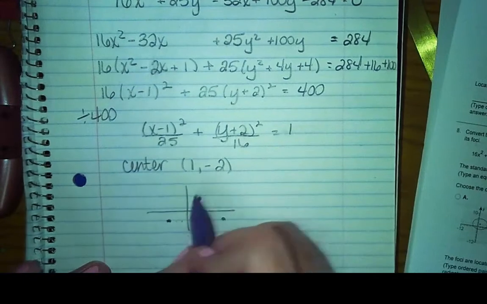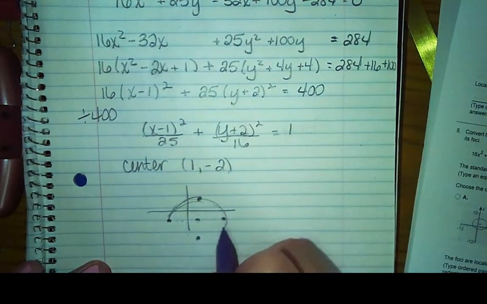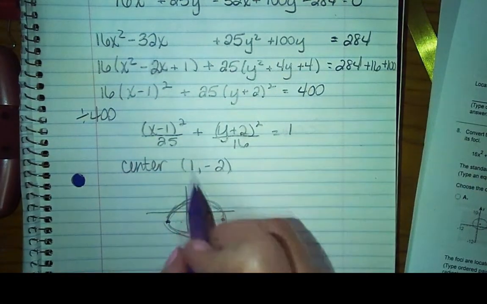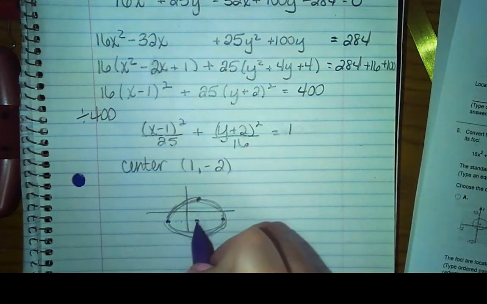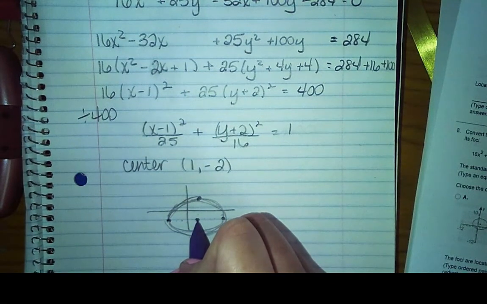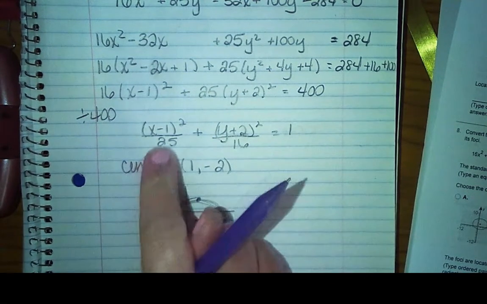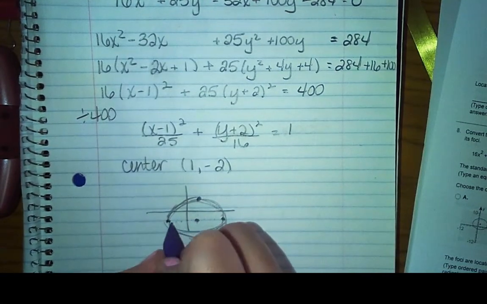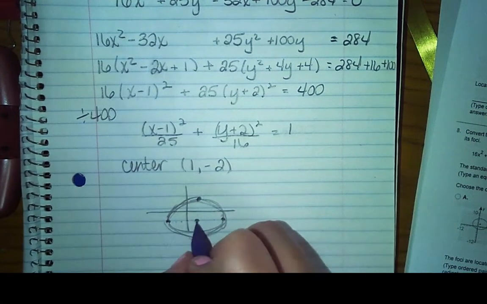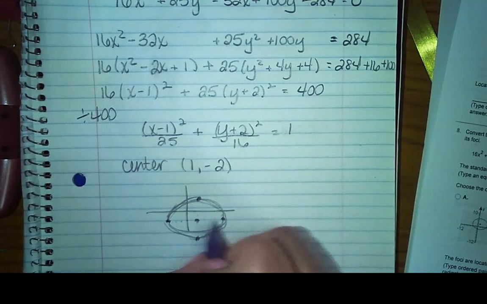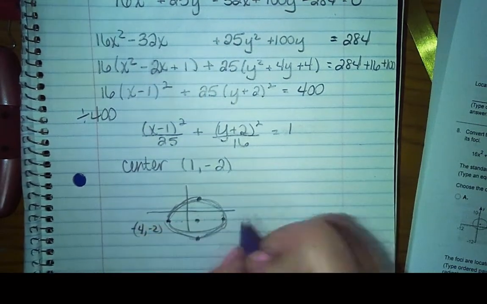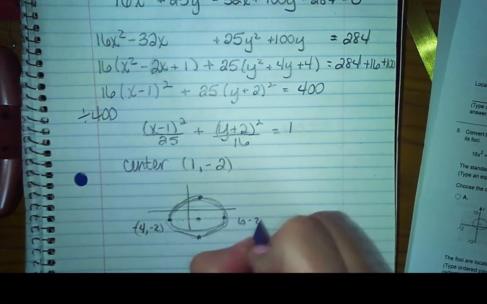And then I need the location of the foci. So since it's wider, okay, that means, and again, from the center, so count this out just a second. If I'm at 1, negative 2, this has an x coordinate of 1. How far left and right did I go? I went 5. Okay, so this is 1, 0, negative 1, negative 2, negative 3, negative 4. Okay, this is 1, and then I went right 5, so that's a 6. So this one is negative 4, comma, negative 2. This one is 6, comma, negative 2.